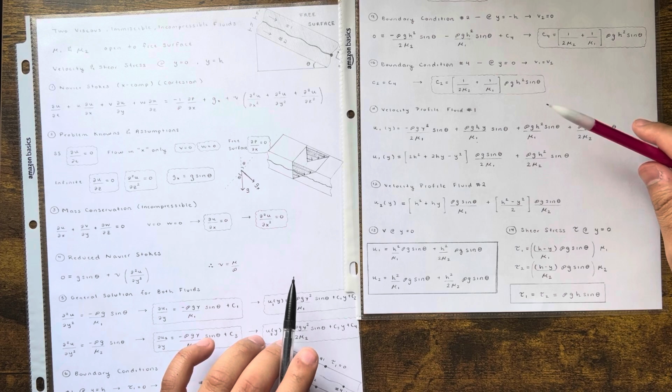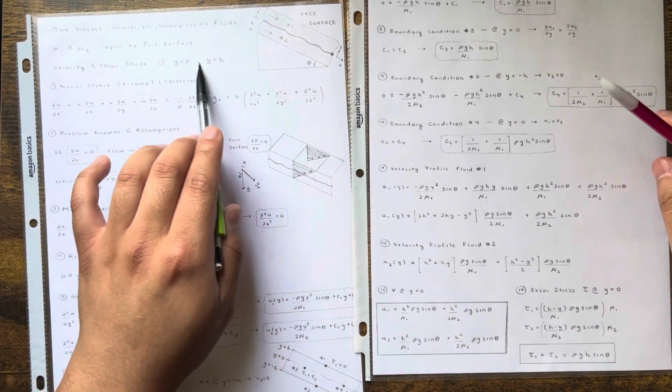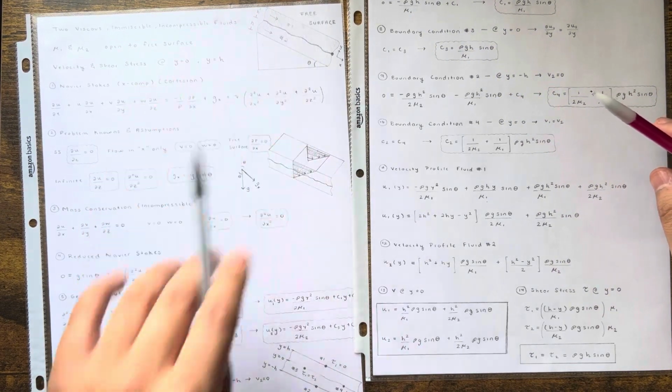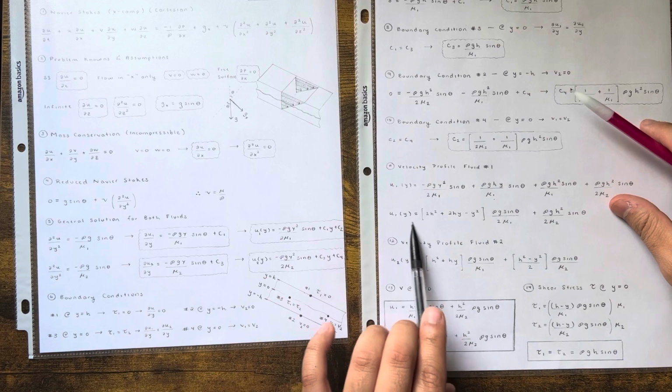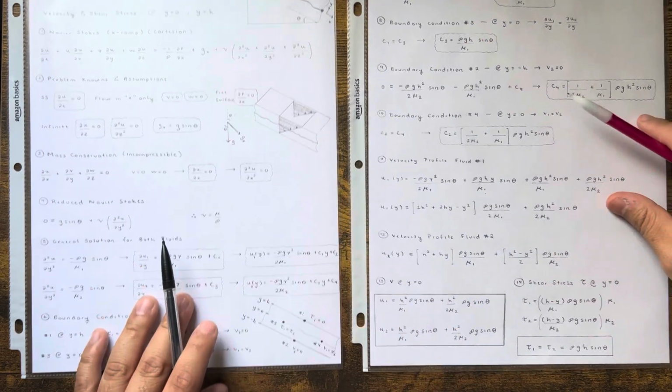Actually, I didn't find velocity at y equal to h, but it's the same thing, right? In this case, I want velocity at y equals h. Because I only want it at y equals h, I only focus on u1, the u1 of y. Plug in h here and see what you get, and that's your answer. It's just algebra at that point.